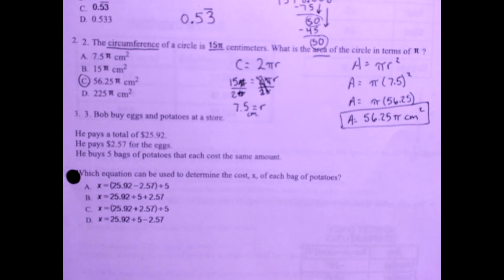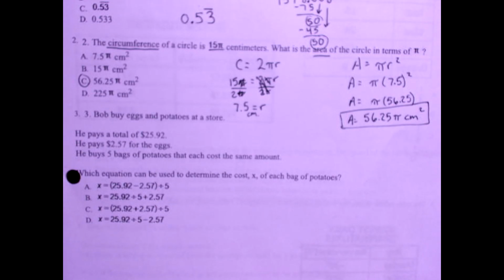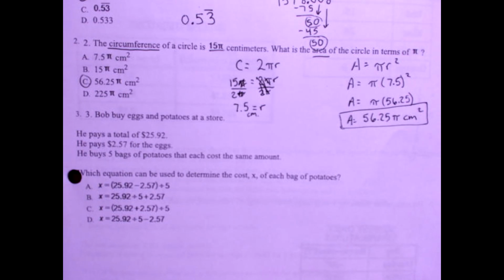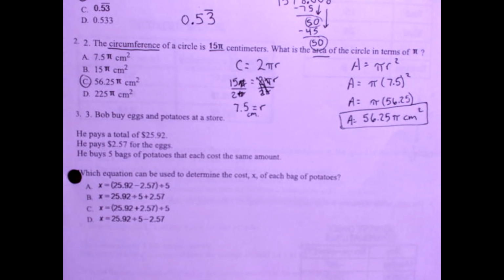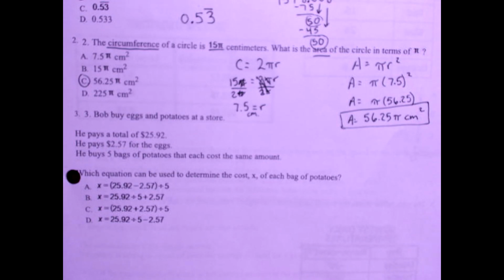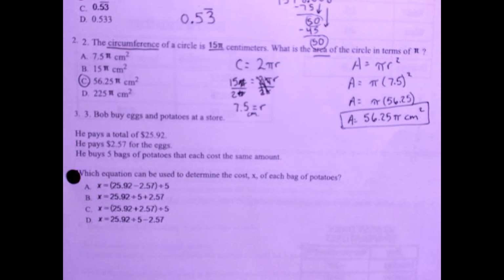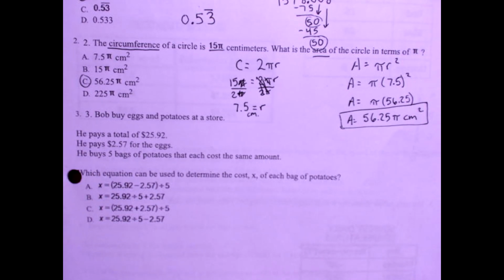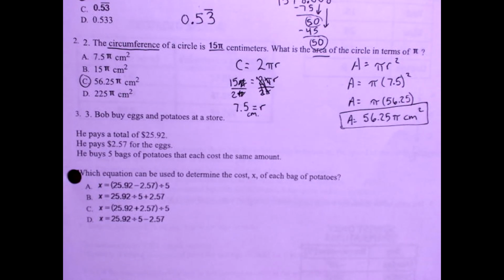Question number 3, you really have to take a break, look at it, think about it, reread it a few times. I myself had to take a few looks at this one in order to be able to choose the right answer. So for number 3, it says, Bob buys eggs and potatoes at a store. He pays a total of $25.92. He pays $2.57 for the eggs, and he buys 5 bags of potatoes that each cost the same amount. We are going to write an equation that can be used to determine the cost, x, of each bag of potatoes.